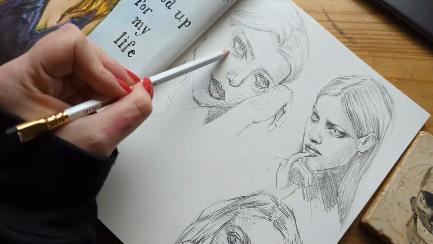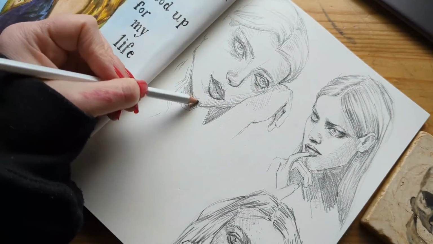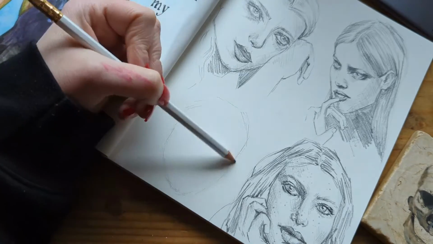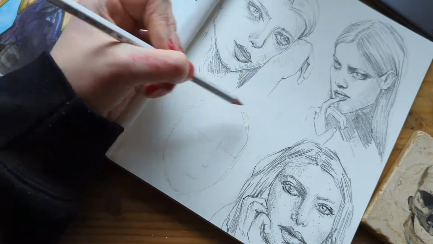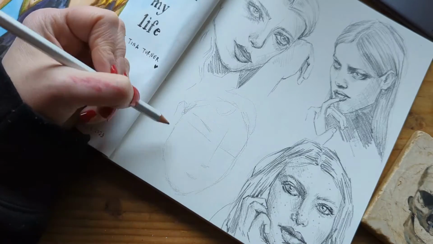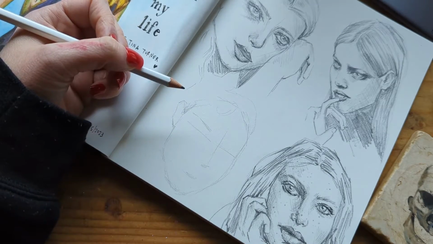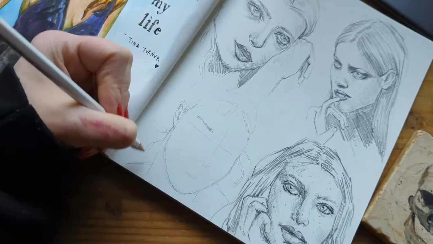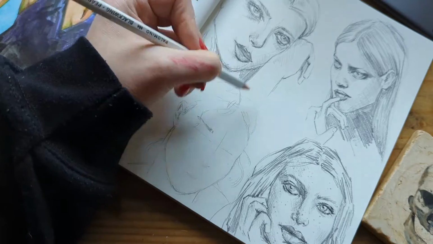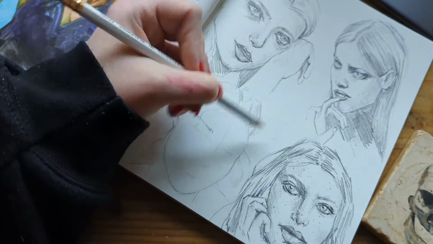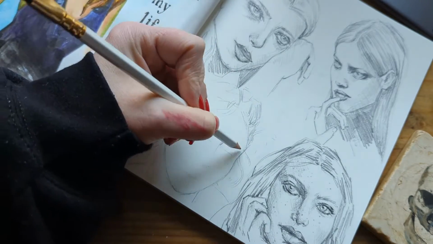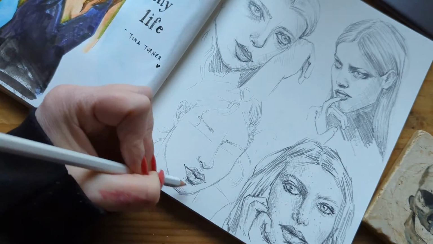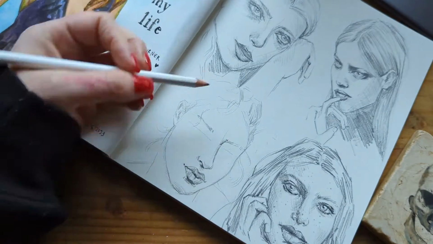So I knew that I wanted to use my favorite Blackwing graphite pencil, so I looked for portraits that I knew would suit this medium. I was looking for black and white portraits in particular, and these are the ones I found, and I'm really happy with the way this turned out. Three of the portraits have their hands by their face, and I didn't intend that to happen, but it just turned out that way.